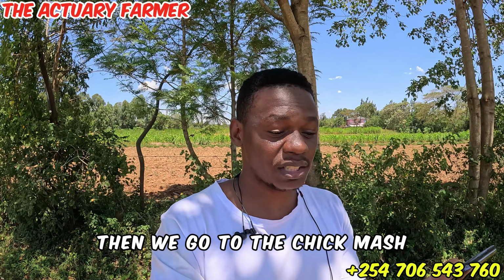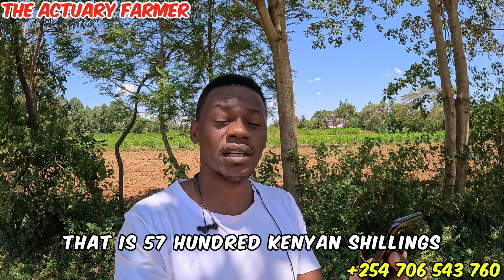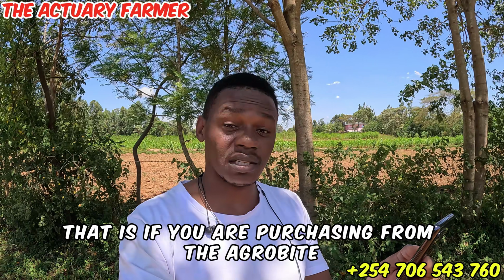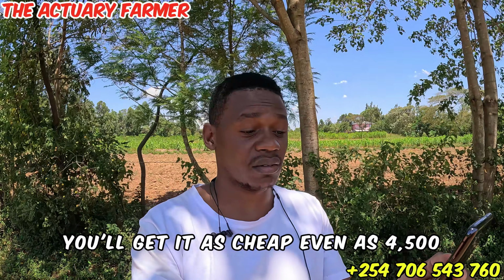Then we go to the chick mash. You need 1.5 bags of 50 kg. That is 5,700 Kenyan shillings. A bag goes at 3,800 Kenyan shillings. That is if you are purchasing from the agrovet, but if you are making it on your own, you'll get it as cheap as even 4,500.